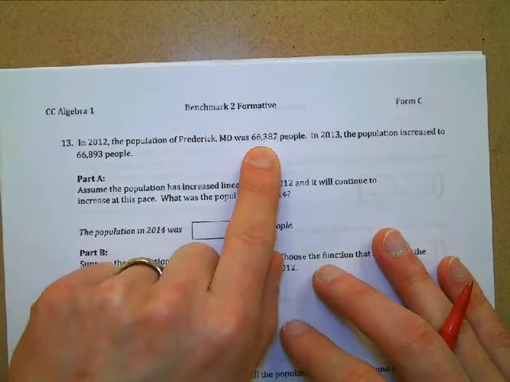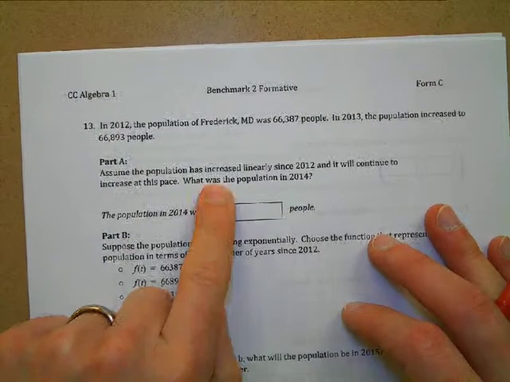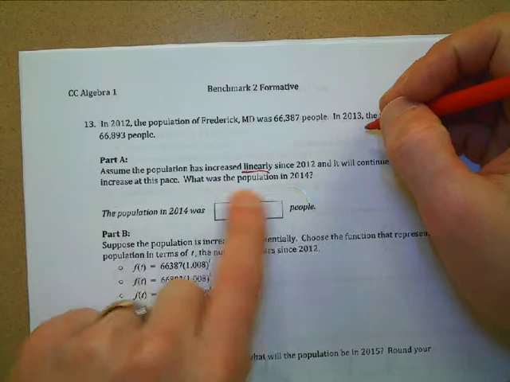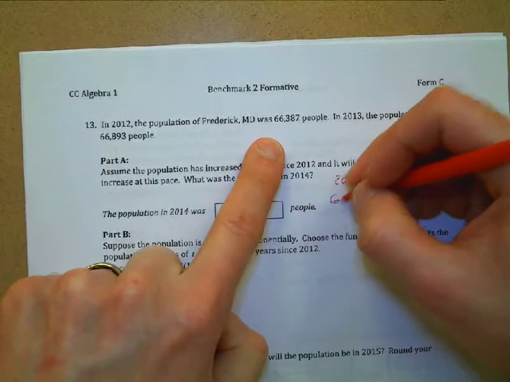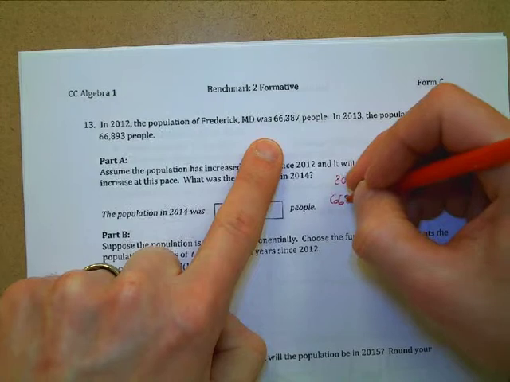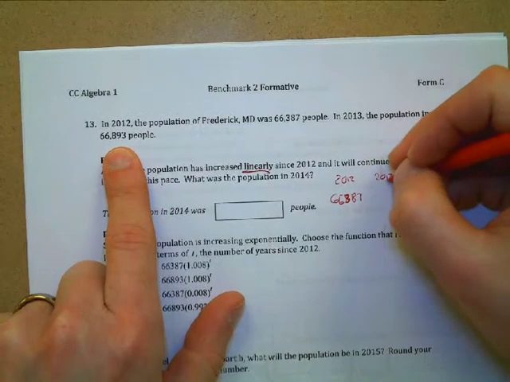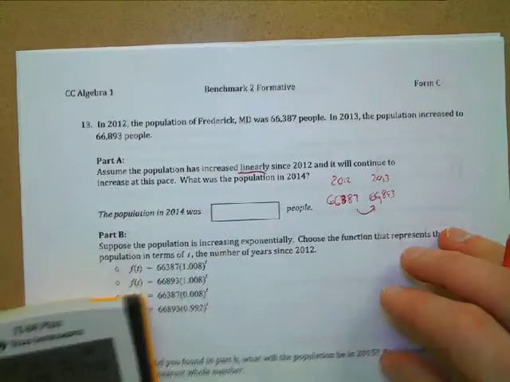Keep rolling here. 2012, the population of Frederick was 66,387. 2013, the population increased to this. Assume the population increased linearly since 2012 and will continue to increase at this pace. What will the population be in 2014? So in 2012, we had 66,387, and in 2013, 66,893.